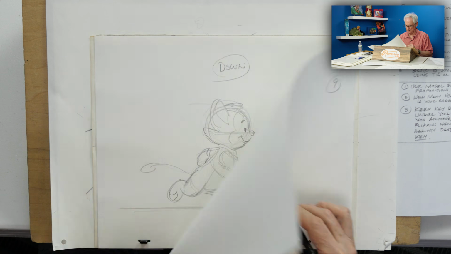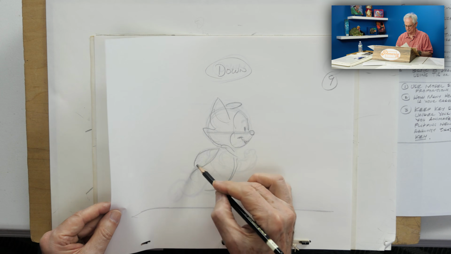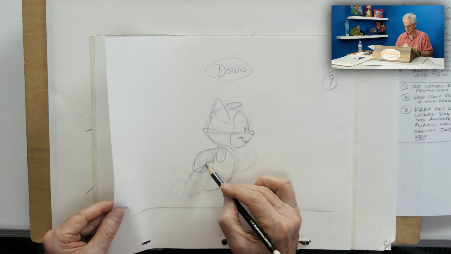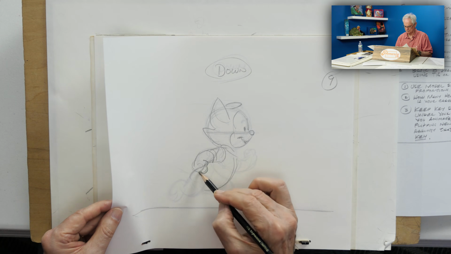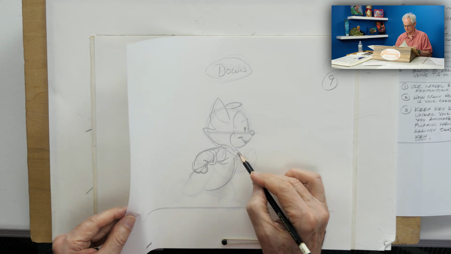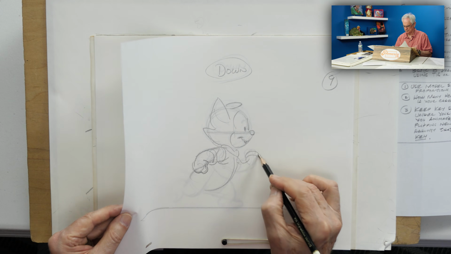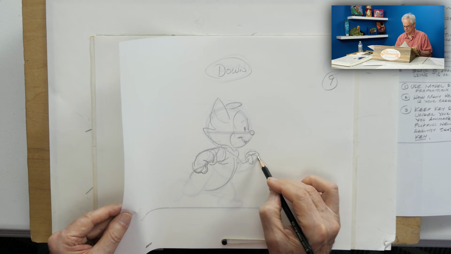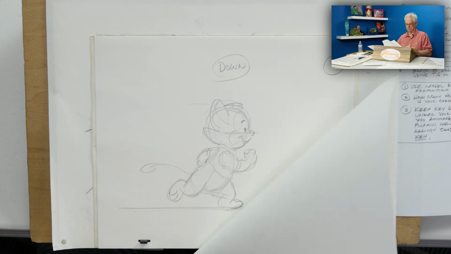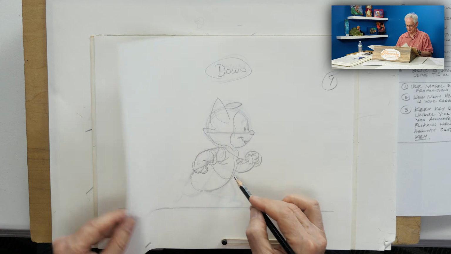his body. Now let's see, this arm would be back. There's his fist. And the far arm would be out in front. And then there's his body.